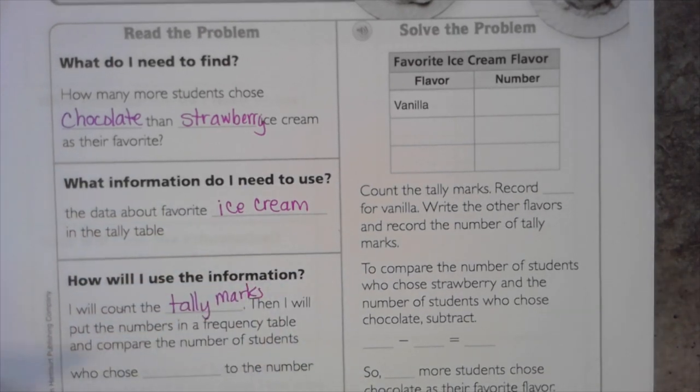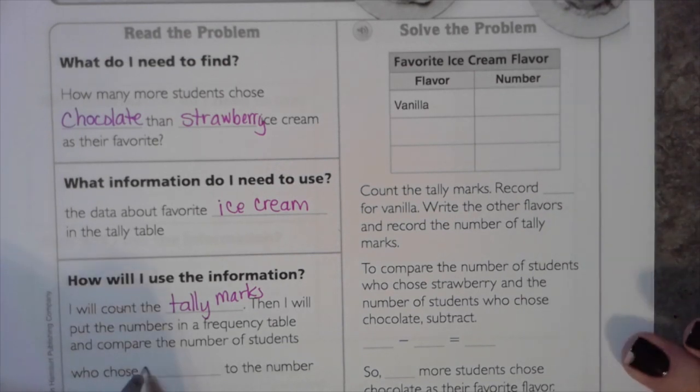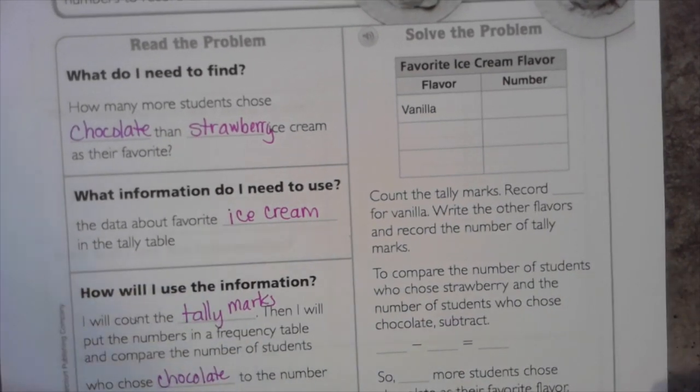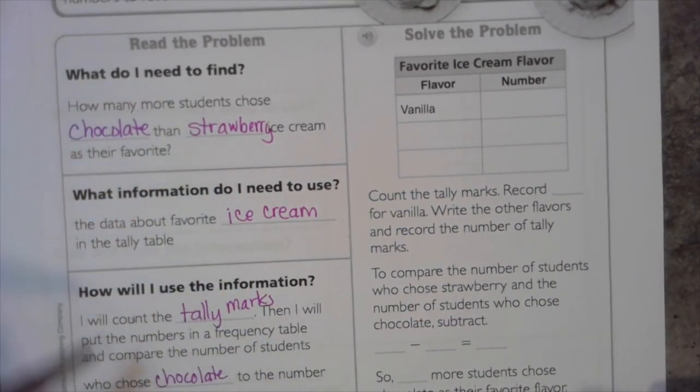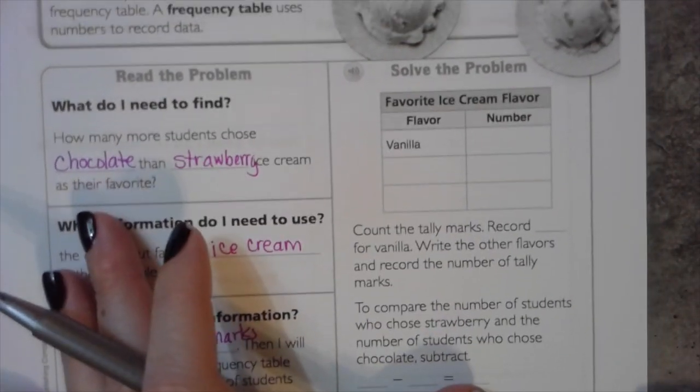Then I will put the numbers in a frequency table and compare the number of students who chose chocolate to the number of students who chose strawberry. Now, this whole read the problem thing, this is just the thinking that I normally do in my mind. I always want to ask myself, do I understand what they're asking me? And then how am I going to find that information?